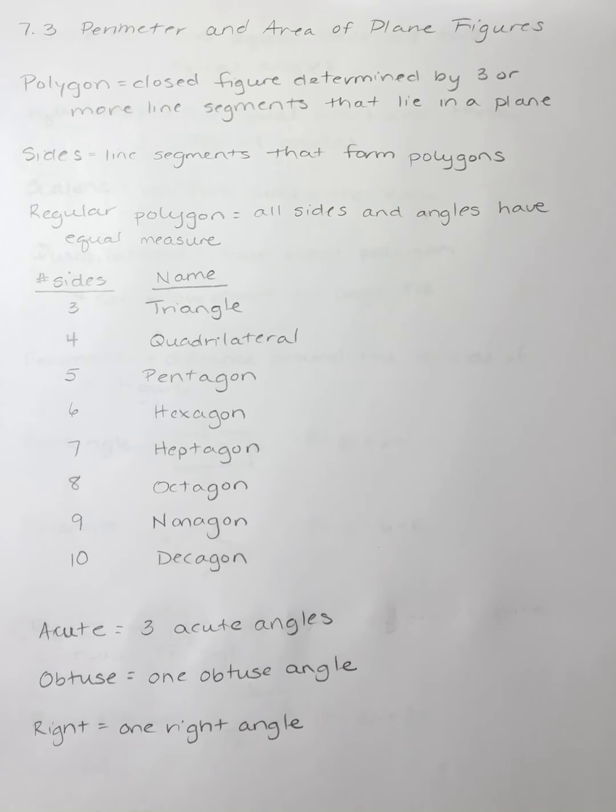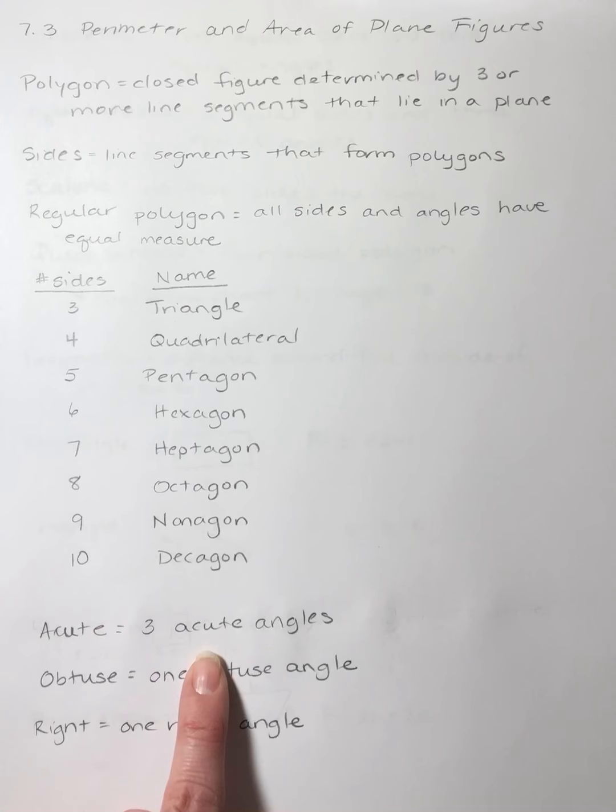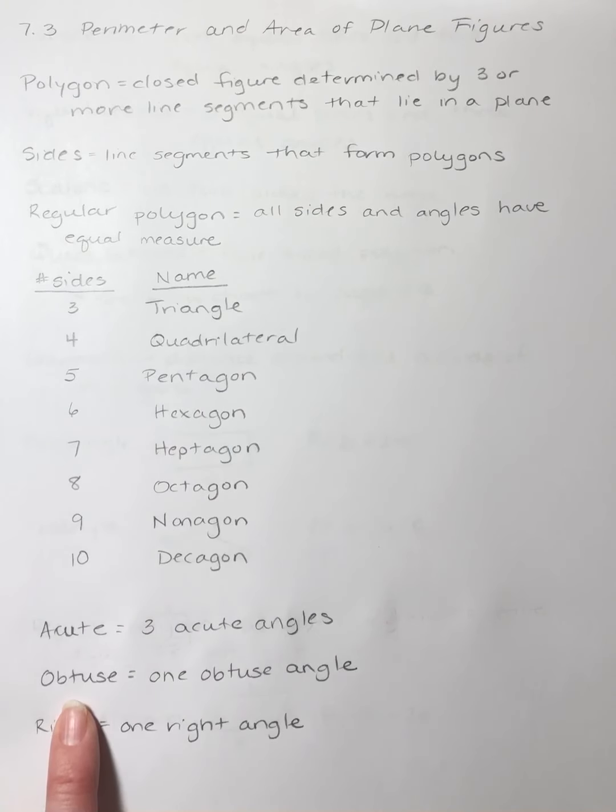Okay, so we start with triangles. So all of these are triangles. The first one is an acute triangle. An acute triangle has 3 acute angles. Remember, acute means that it's between 0 and 90 degrees. An obtuse triangle means it has 1 obtuse angle. If you remember from before, a triangle can only have 180 degrees. An obtuse angle is between 90 and 180, so it's not even possible for a triangle to have more than 1 obtuse angle. Okay? A right triangle has 1 right angle.